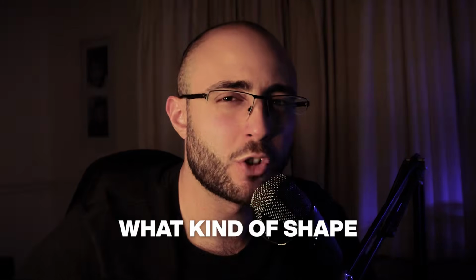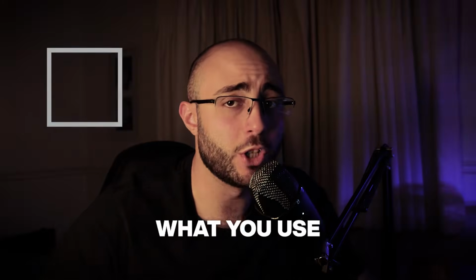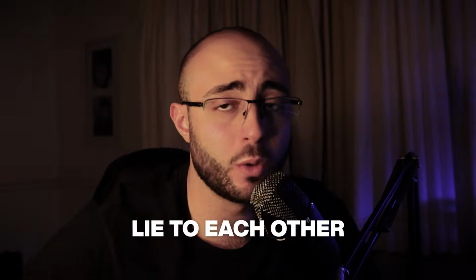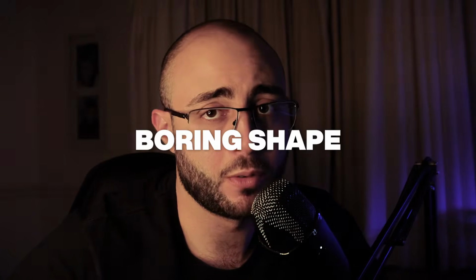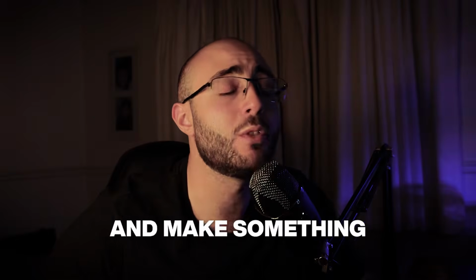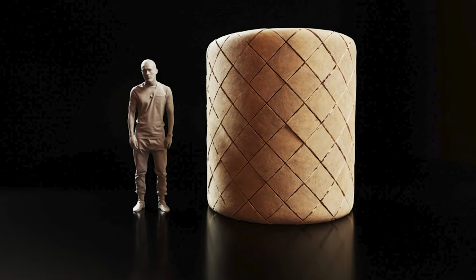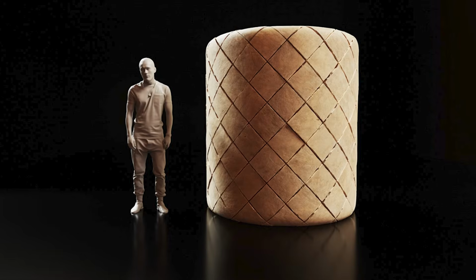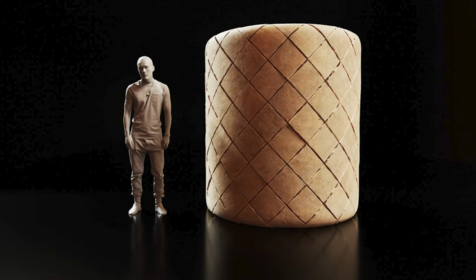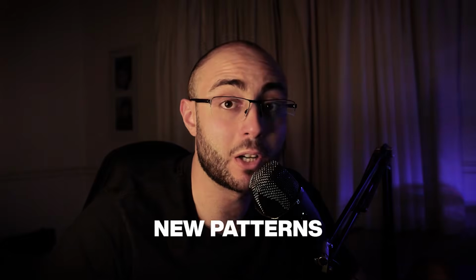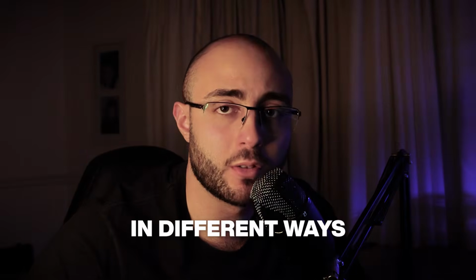Now, the second thing you can do to make your material more interesting is creating specific shapes for your material. When you create a new tile material, what kind of shape do you use? I'm really sure that what you use is a square, and let's not lie to each other, that's a pretty boring shape. But you can use even that shape and make something really interesting with some small changes. And no, I'm not talking about rotating your squares to make them look like this, render here from one of my students, but also about creating new patterns with the same shape in different ways.